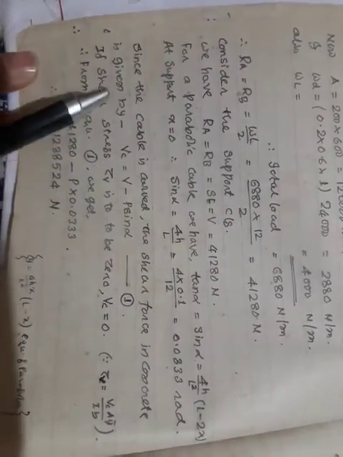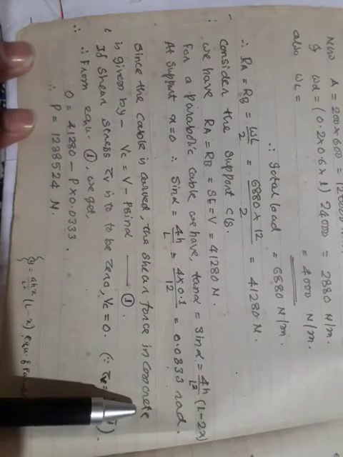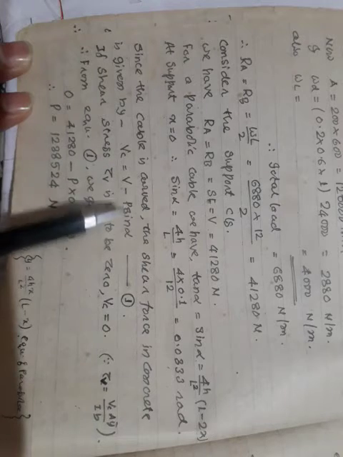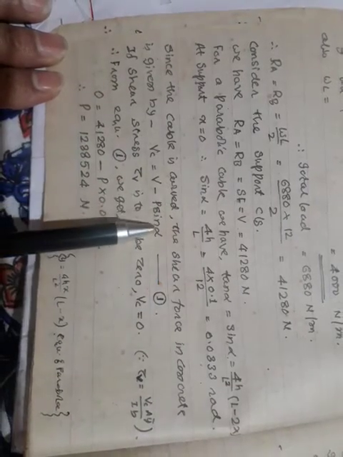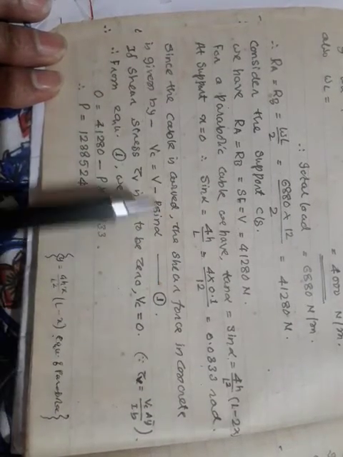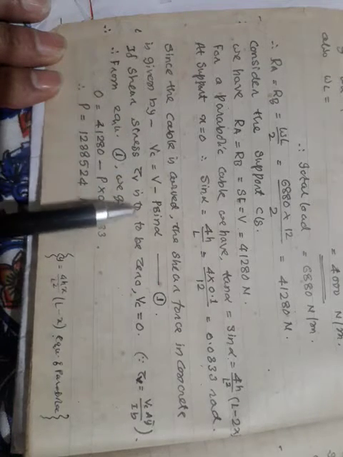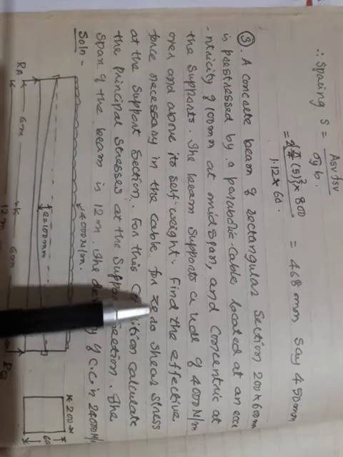Now, since the cable is curved, the shear force carried by the concrete is Vc is equal to V minus P sin alpha. So this is one equation. Sin alpha, just now we came to know it is so much. Now see, if shear stress tau v is to be 0, in the problem he has stated very clearly, I will read the problem once again.